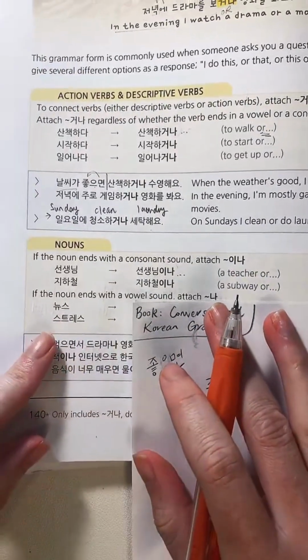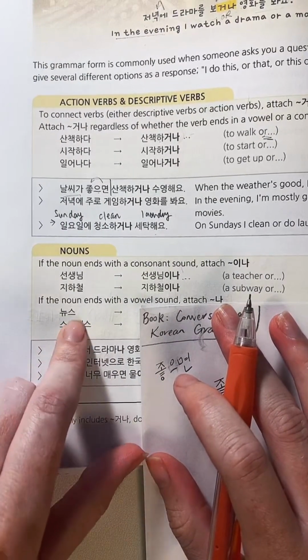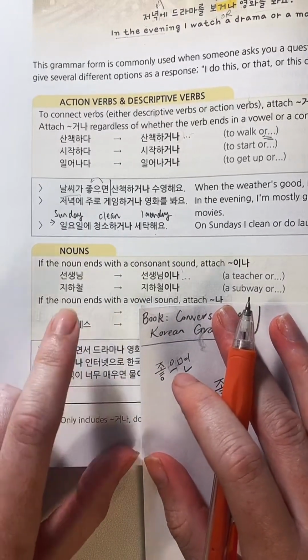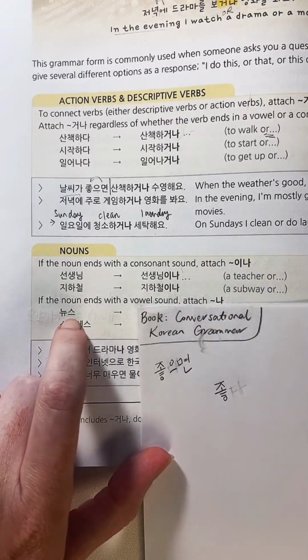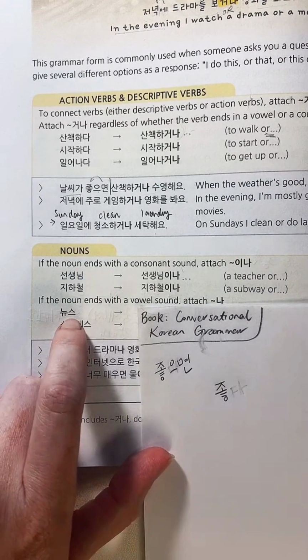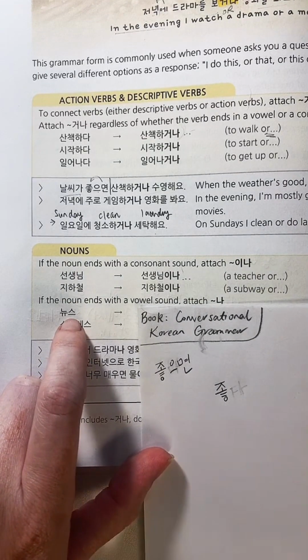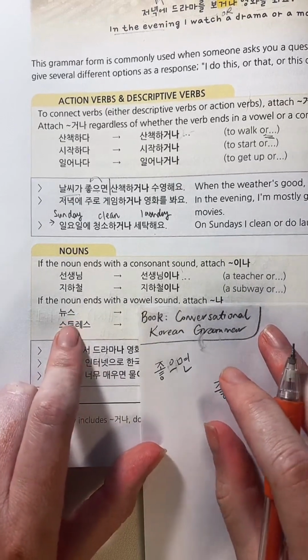Whereas, what about this? News. What does this mean in Korean? This is actually an English word, so it's not a trick question. News. The news, yes. The news is the news.